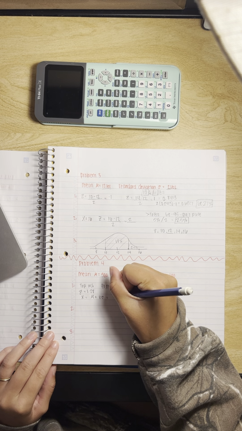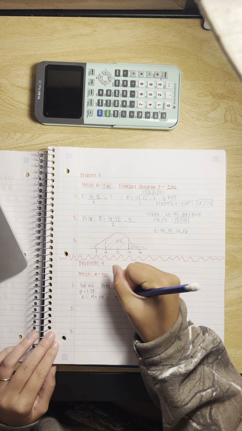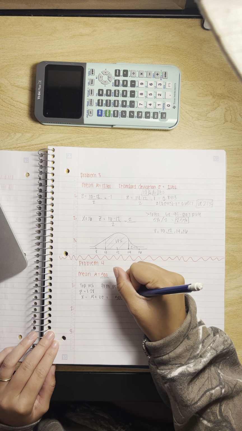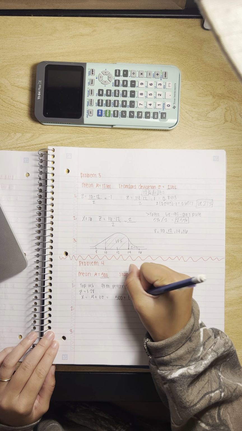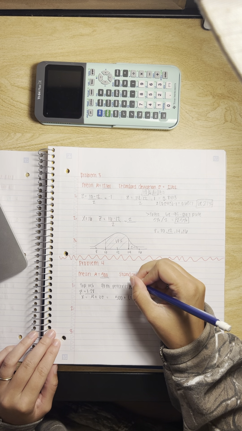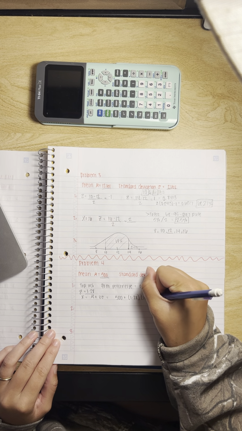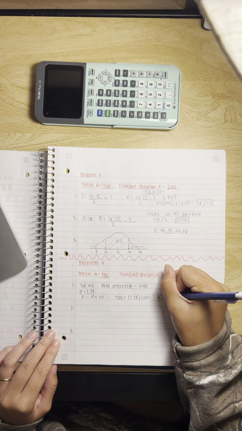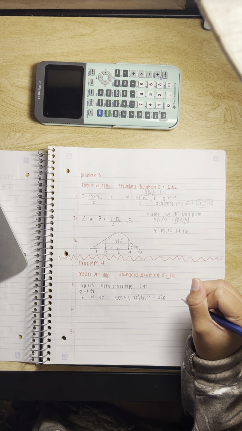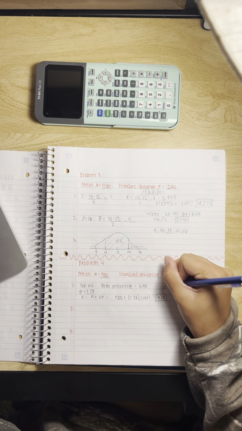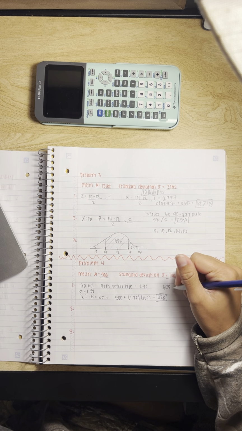This equals 500, which is the mean, plus 1.28 times 100, which is the standard deviation, and that will give you 628. And that is the answer. 628 marks the top 10%.